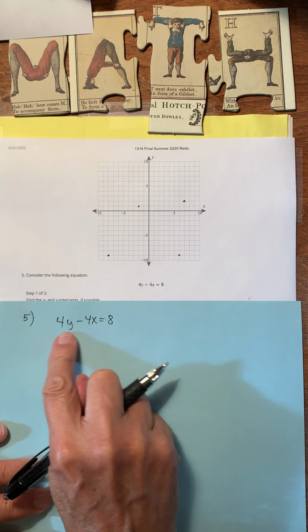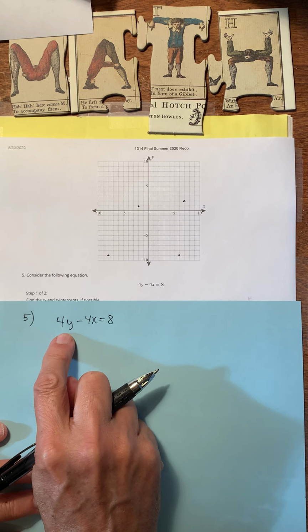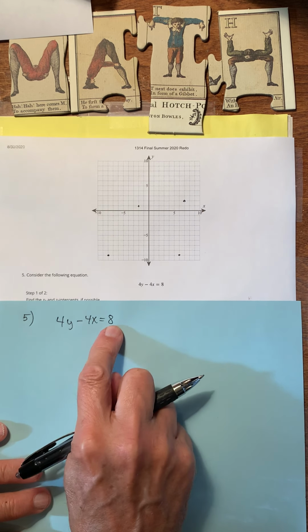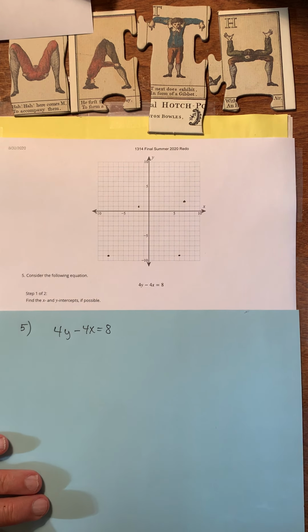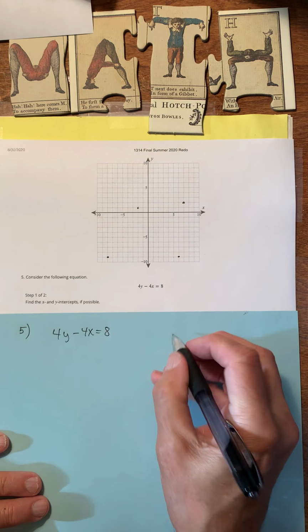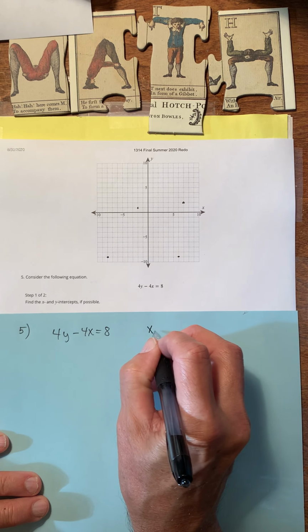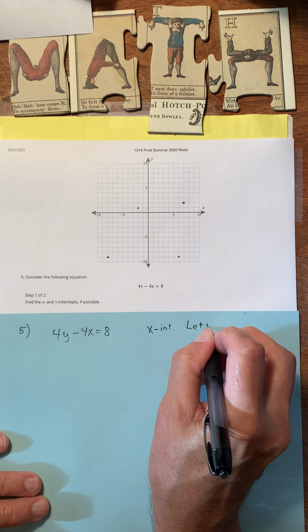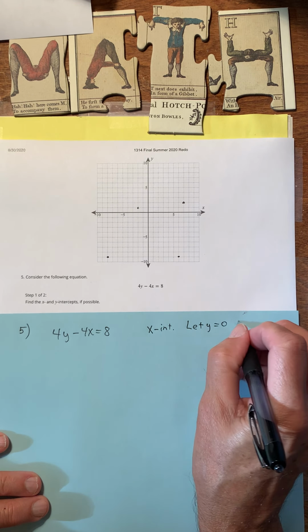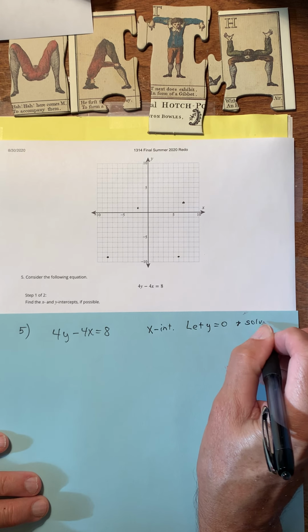Now remember, this is called standard form. Y's and x's on one side, numbers on the other. And this is wonderfully designed to find the x and the y intercept. Remember how to find an x-intercept: you let y equal 0 and solve for x.